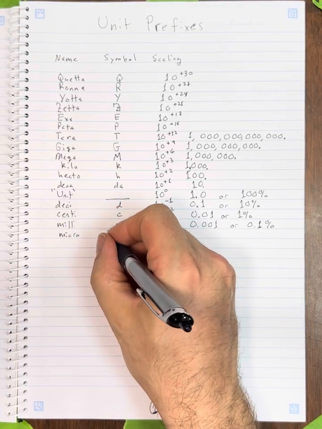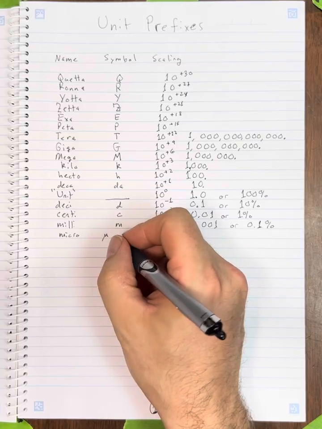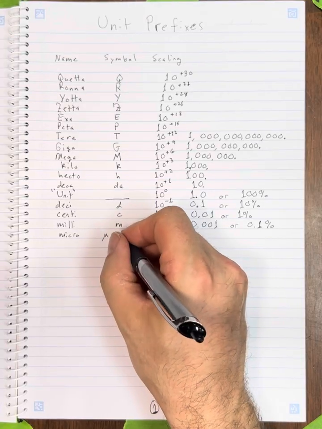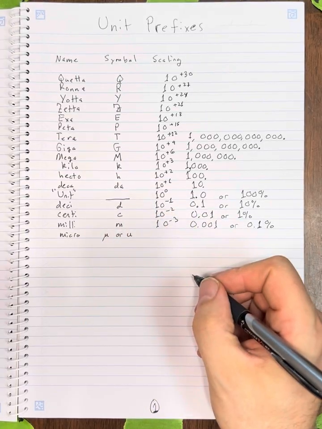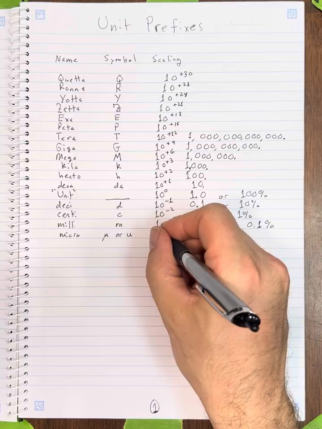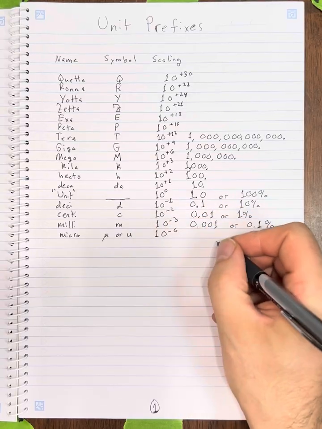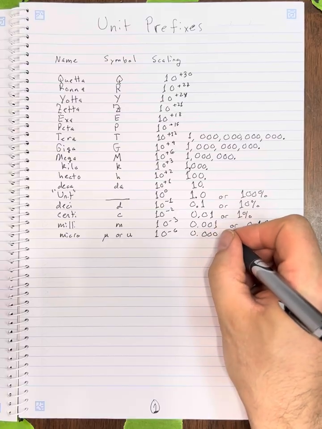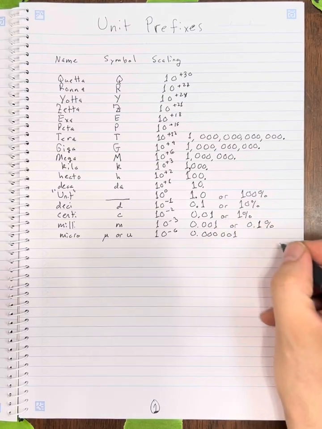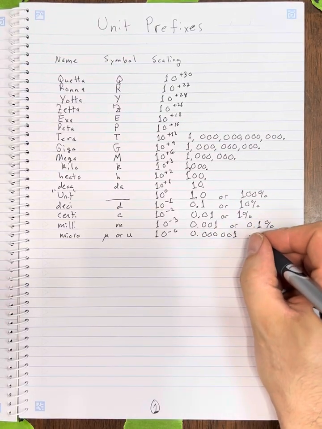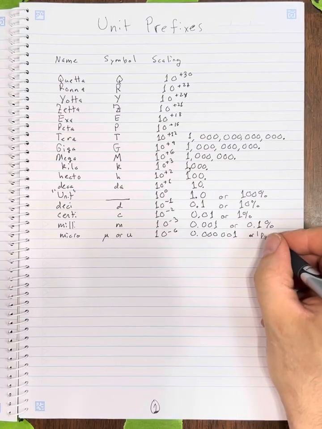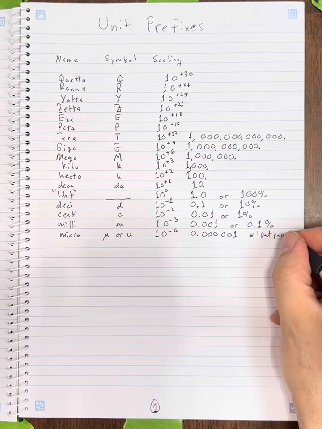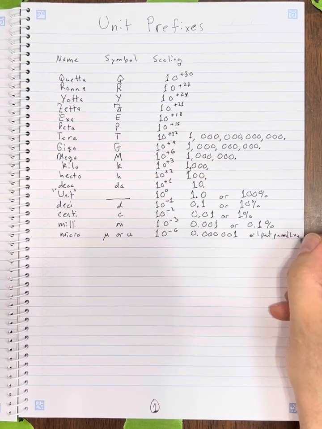Below milli is micro. So this will be either a capital or a lowercase mu, which is Greek, or sometimes it'll be abbreviated as a U on computer systems. That's 10 to the minus 6, so 0.000001, or 1 part per million.